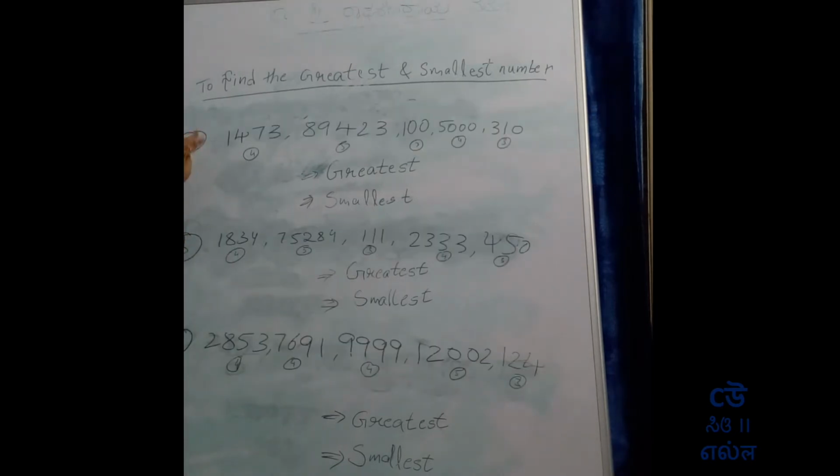Okay, children, next we'll consider a few more examples and solve them so that you'll get a few more ideas, which are given in your textbook itself. In this problem they have given 5 numbers. In that, the first step is to count and write the number of digits in each number.